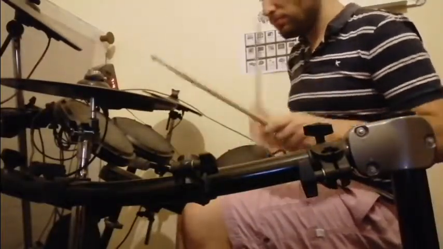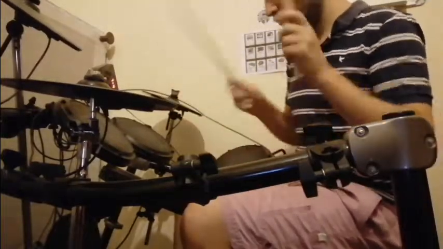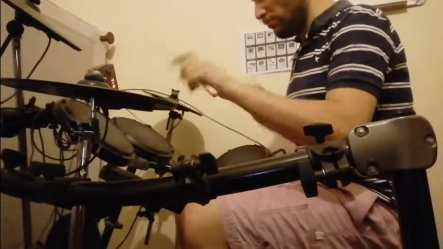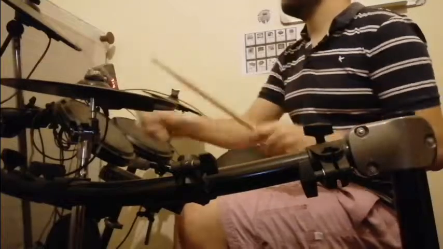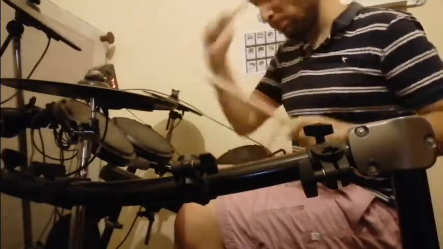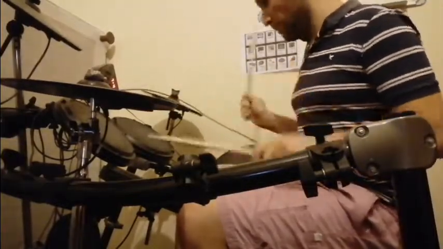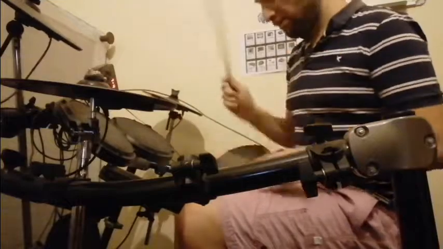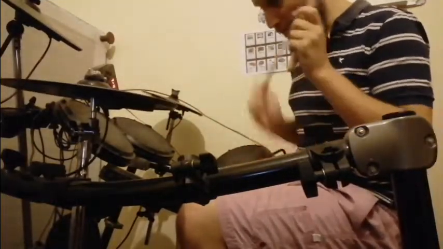So to get that right, we're going to try an exercise shifting between 4/4 and 7/8, playing fills and beats. Cool, let's try some Dream Theater.